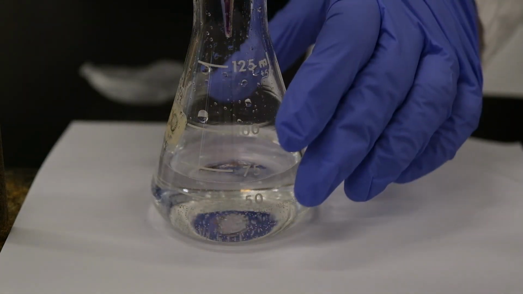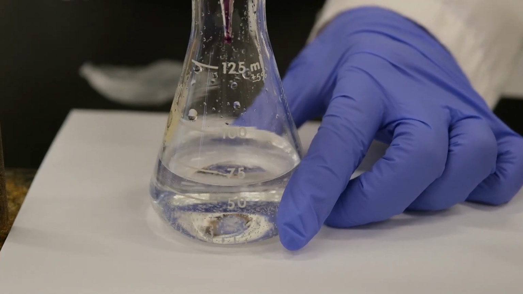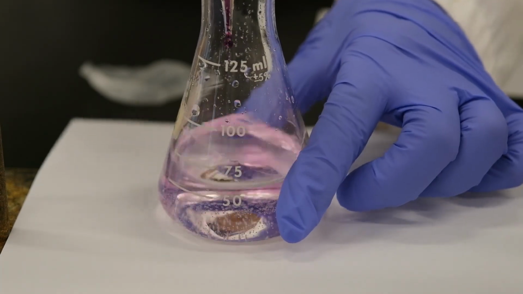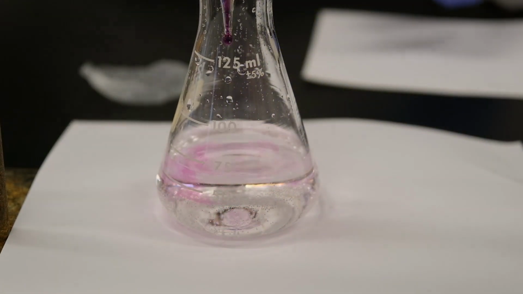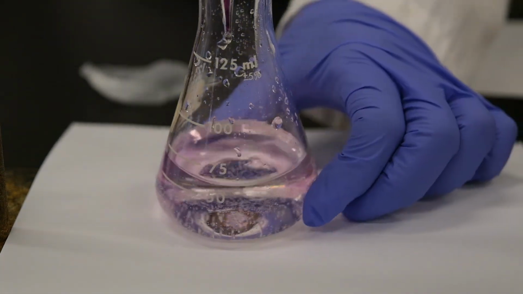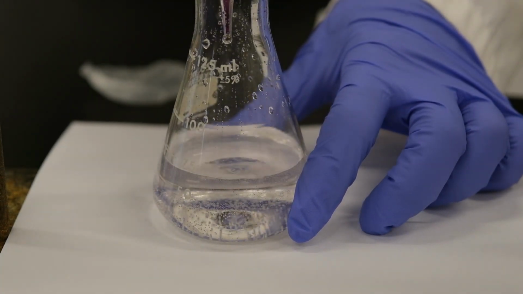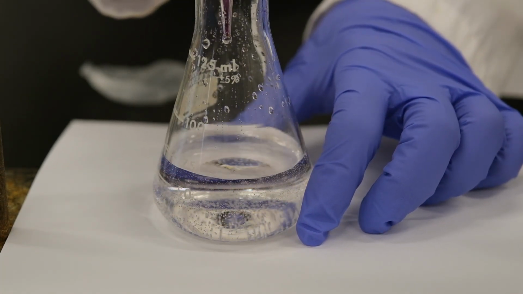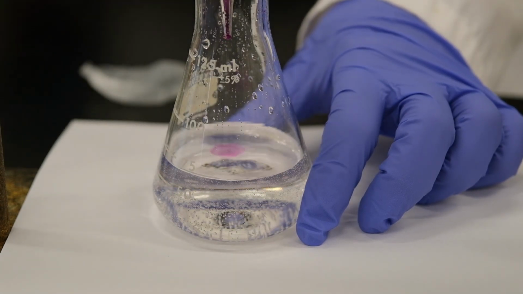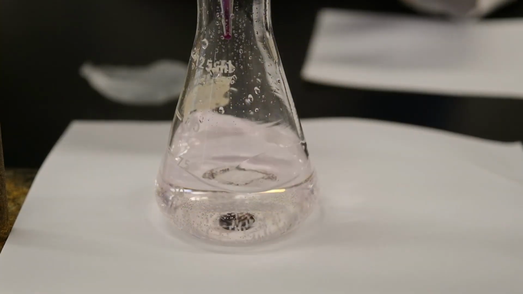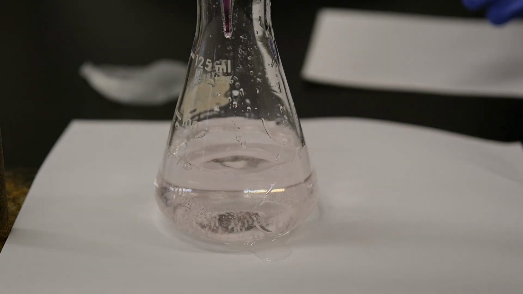The last few drops you add dropwise, using the same technique as earlier, so that you are as accurate as possible in performing the titration. Almost there. One more drop. Clean the vessel, and here you are.